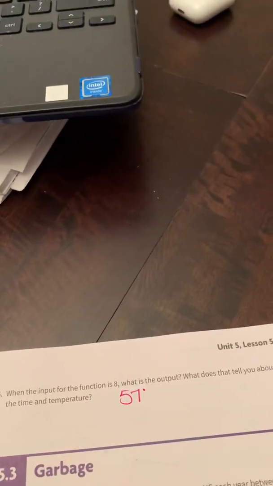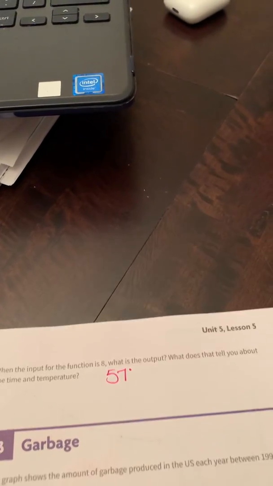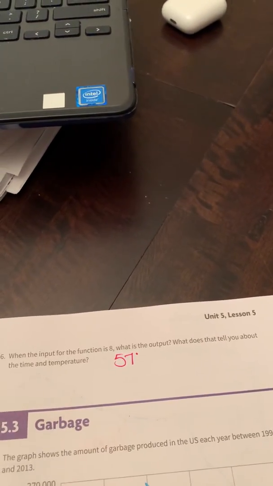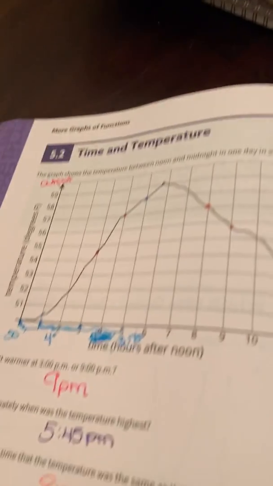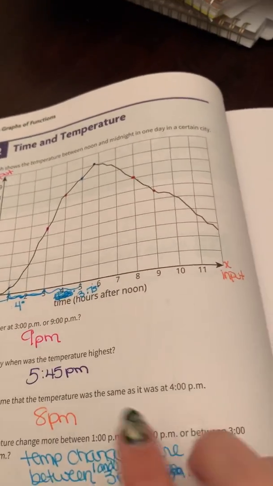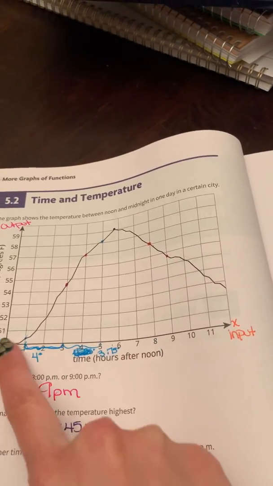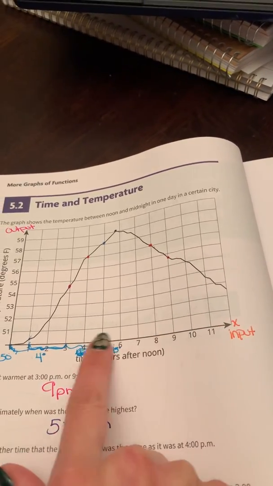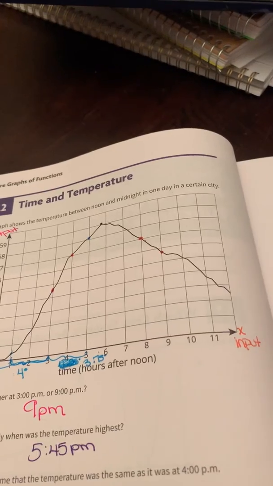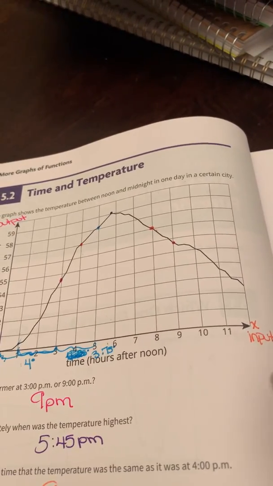Along with number 6. So number 6 wants to know, when the input for the function is 8, what is the output and what does that tell you about the time and the temperature? So the input, right, when it's 8, that means that your x value is your input. And again, we're gonna get there a little bit later on.